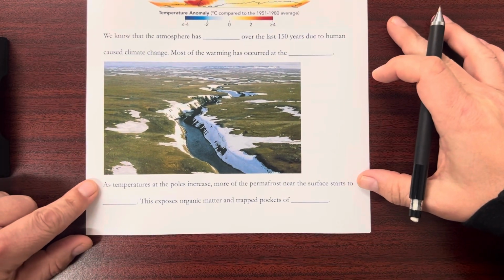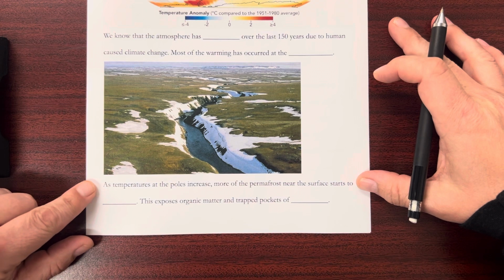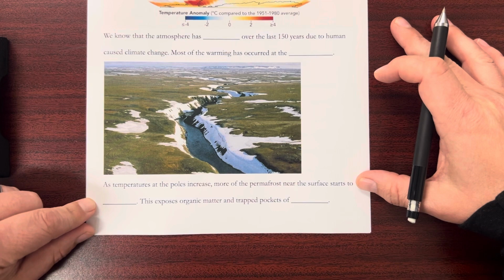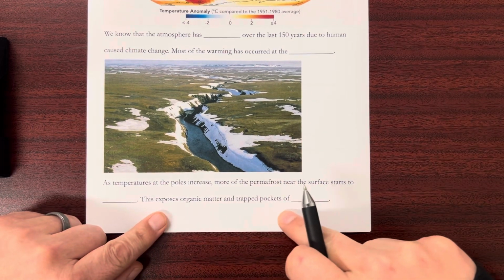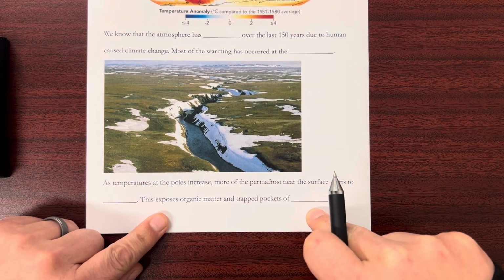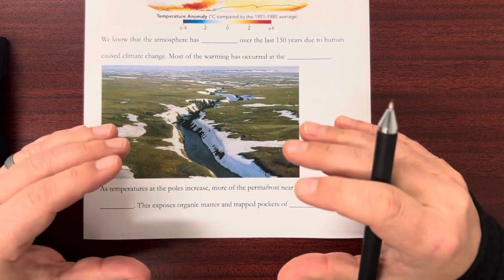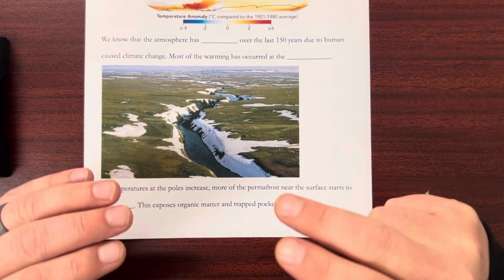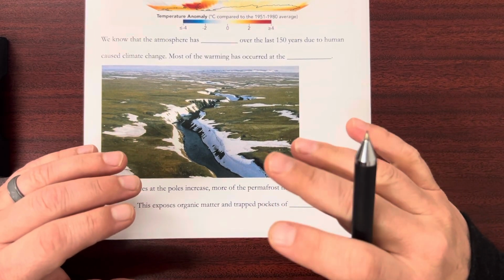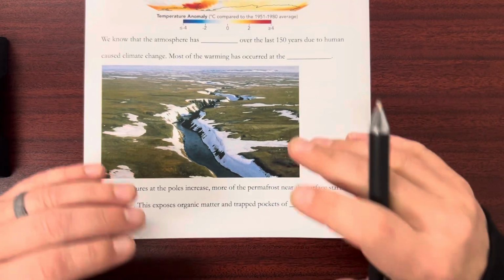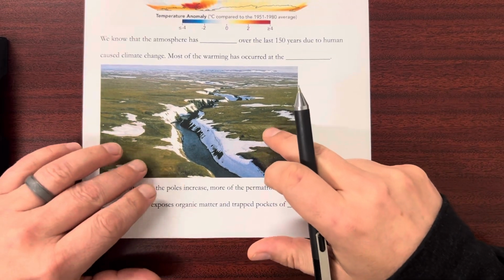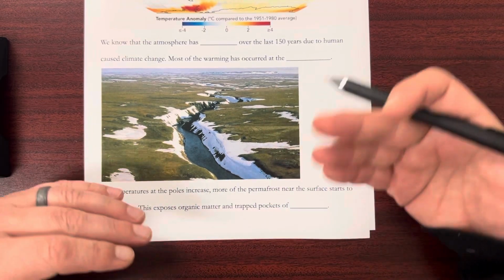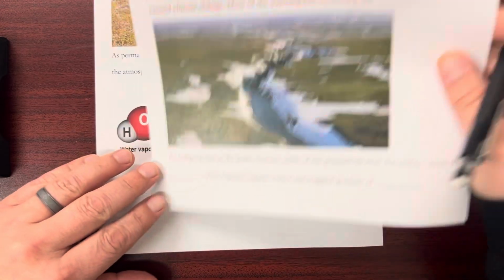As temperatures at the poles increase, more of the permafrost near the surface starts to melt. This exposes organic matter and trapped pockets of gas. So when the permafrost was frozen and locked in ice, no bacteria were breaking down organic matter. But as it thaws, as it becomes unfrozen, all of this material will get exposed and is being exposed.